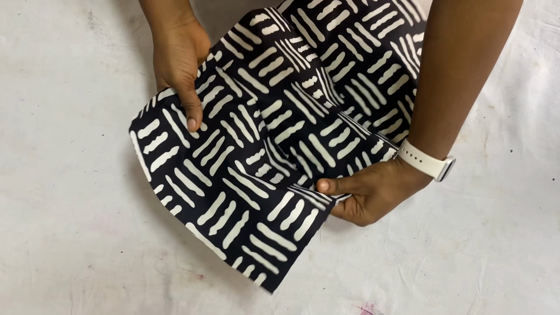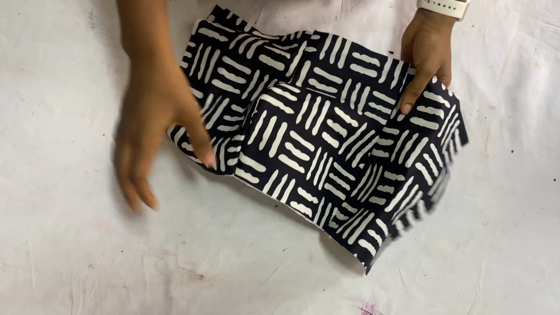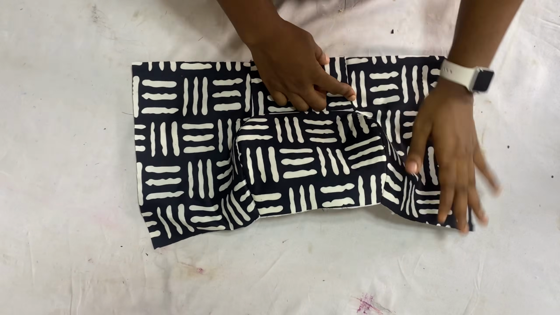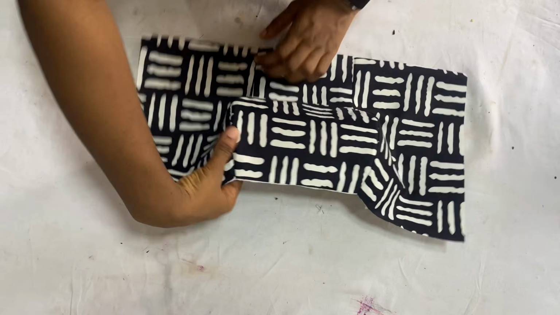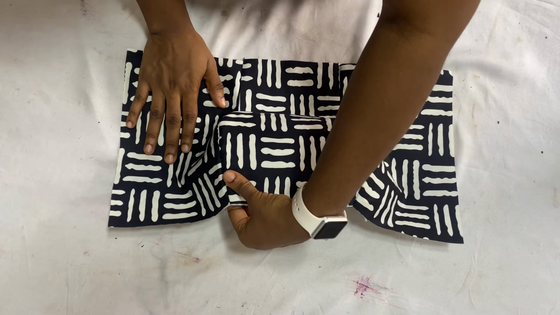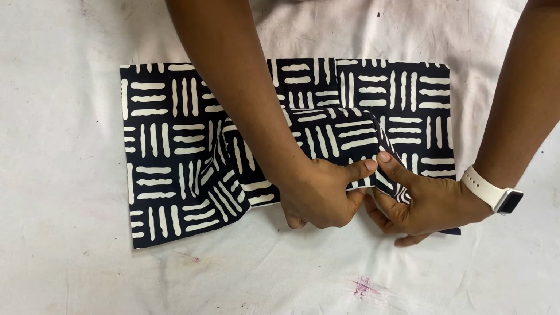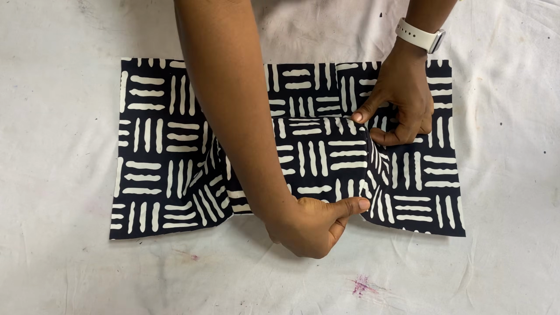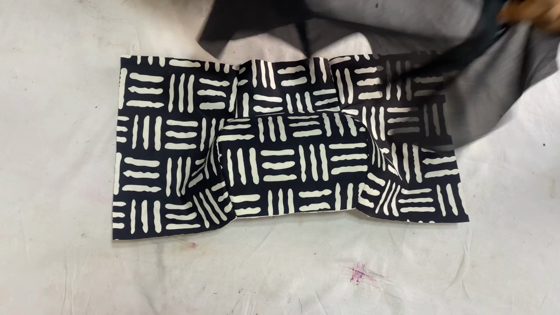So after ironing, I'm going to just flip my bustier now to the right side, and you're still going to iron out this right side while still placing it on the circular surface. Go ahead to iron out the seam so that it sits very well. So you can see how beautiful and well structured my bustier looks on the right side.